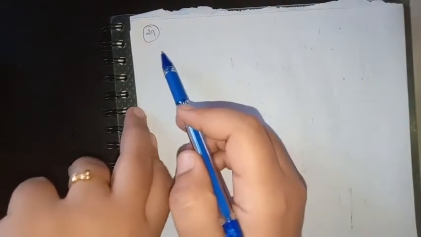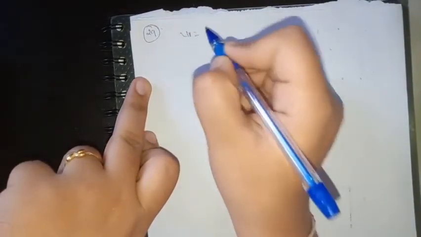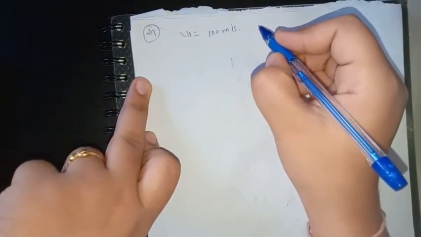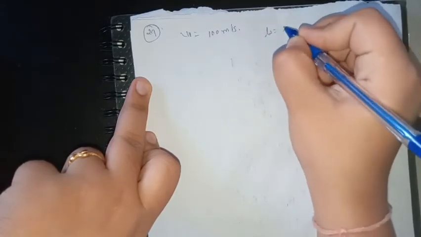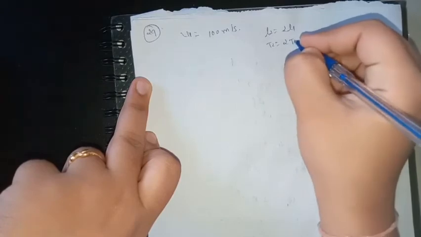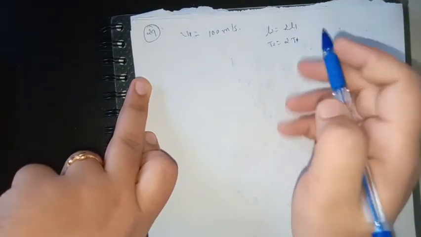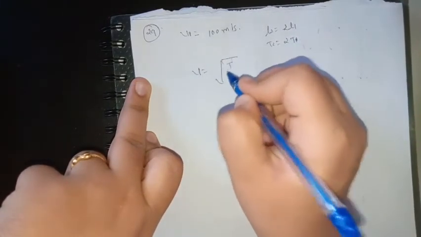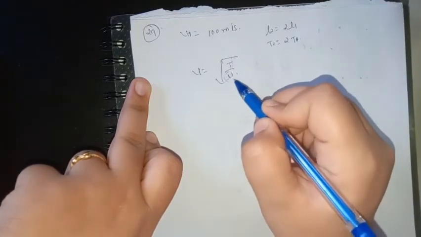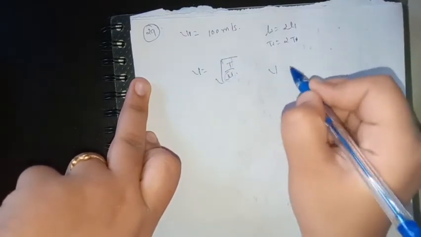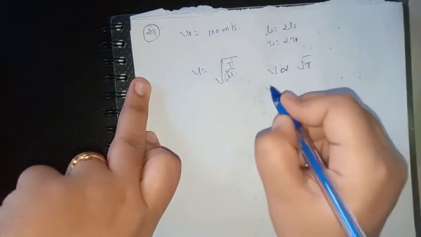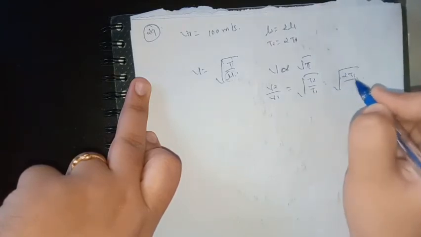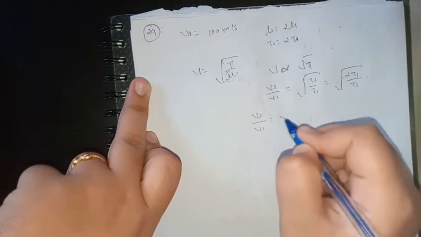In question number 29, the velocity of a transverse wave in a stretched wire is 100 meter per second. If the length of the wire is doubled and the tension in the string is also doubled, that is L2 is equal to 2L1 and T2 is equal to 2 times T1, then we want to find the final velocity. Velocity of a transverse wave in a stretched string can be written as under root T by mu. Here we will consider that this mu will remain constant, so velocity is directly proportional to root T. So V2 by V1 is equal to under root T2 by T1, that is under root 2 T1 by T1. So V2 by V1 is equal to root 2.